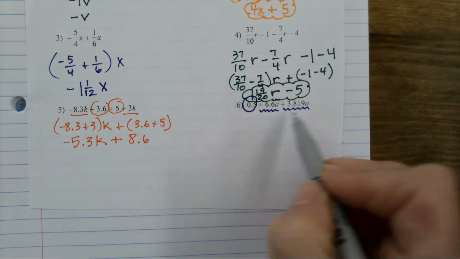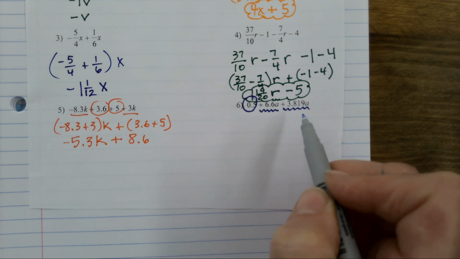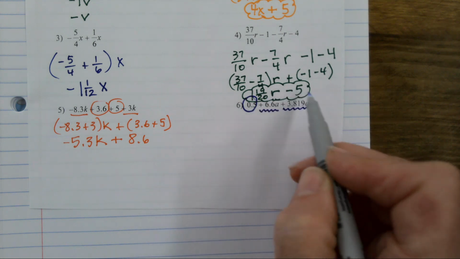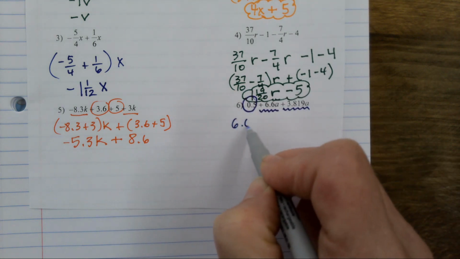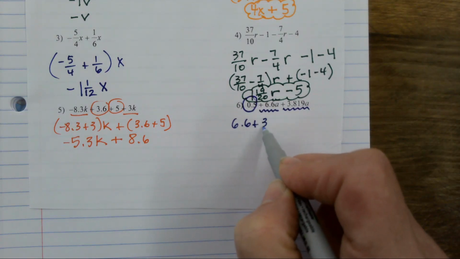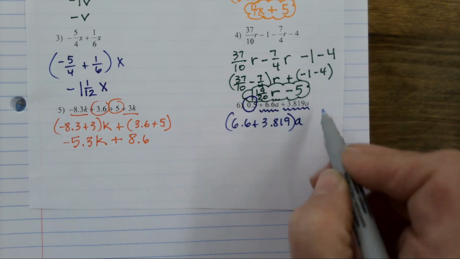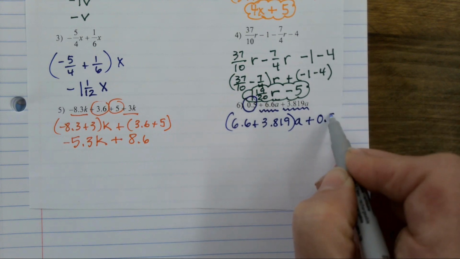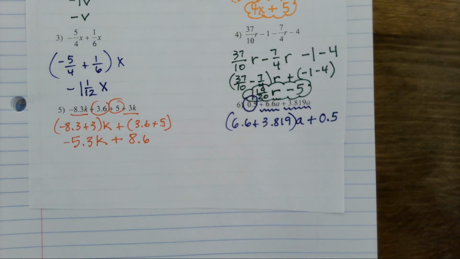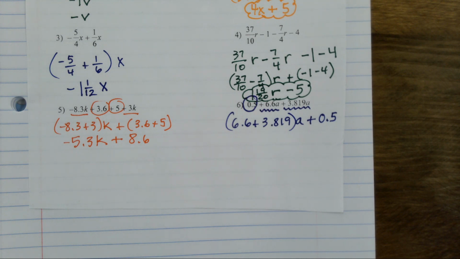It doesn't matter if you write it first or last. Typically, I write the letter terms first, so I'll do 6.6 plus 3.819, and then I'll put the a after that, and on the end, I'll add the 0.5. But it doesn't matter if you put the a term first or second.